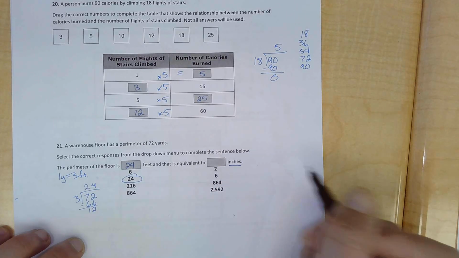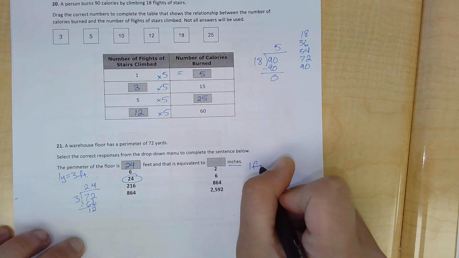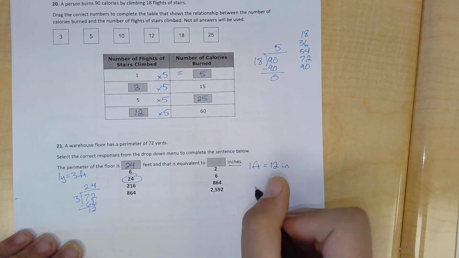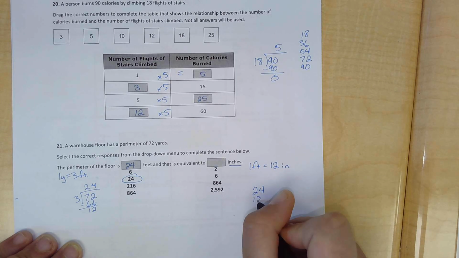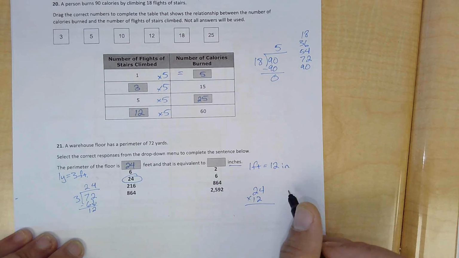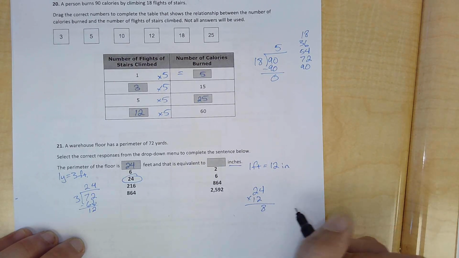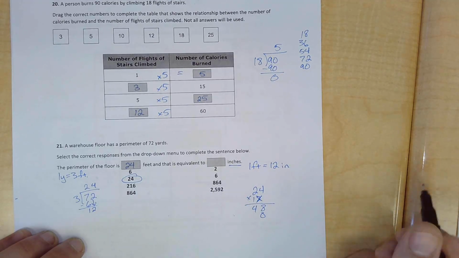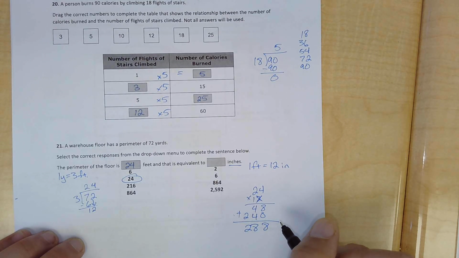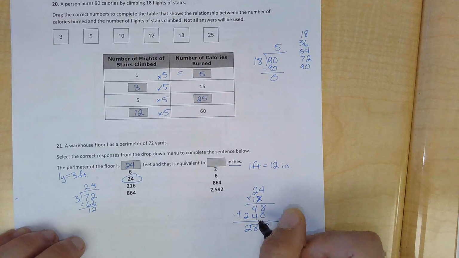Now, 24 feet, we have to figure out what that looks like in inches. So over here, I'm going to say 1 foot equals 12 inches. And since we have 24 of those feet, we're going to multiply 24 feet by 12 inches to see how many inches that really makes. 2 times 4 is 8. 2 times 2 is 4. Put our 0 down, cross out our 2. 1 times 4 is 4, and 1 times 2 is 2. Add our partial products, and we get 8, 8, 2. Why is that not right? What did I do?